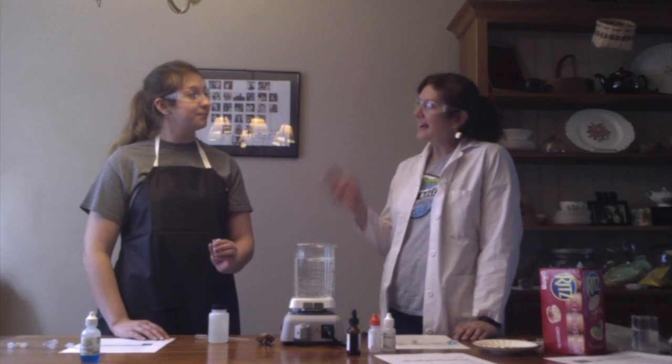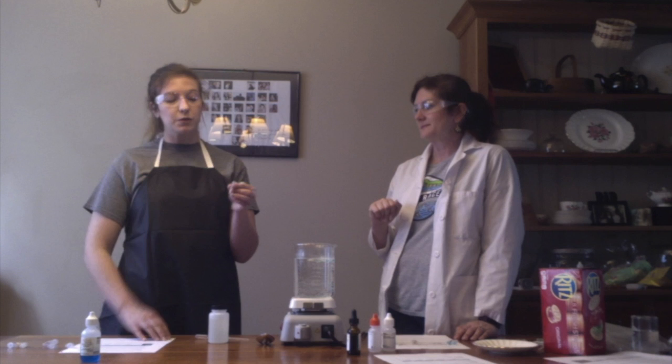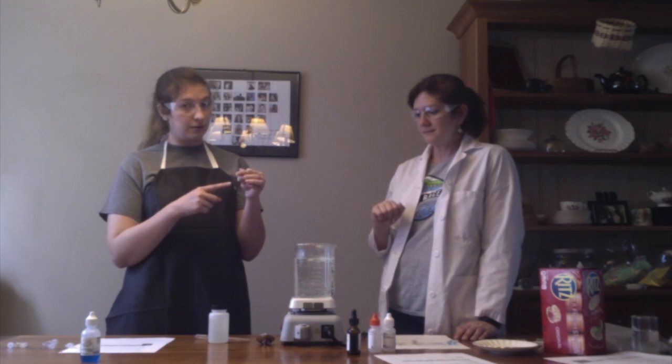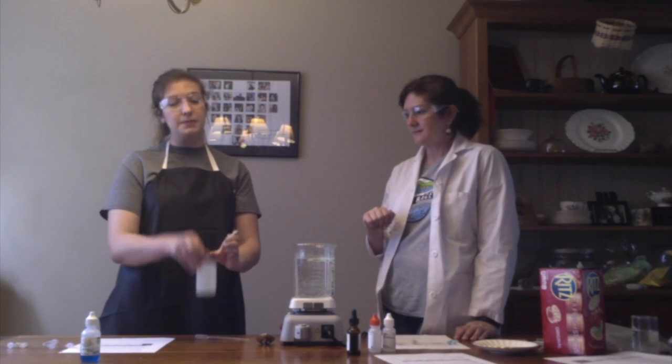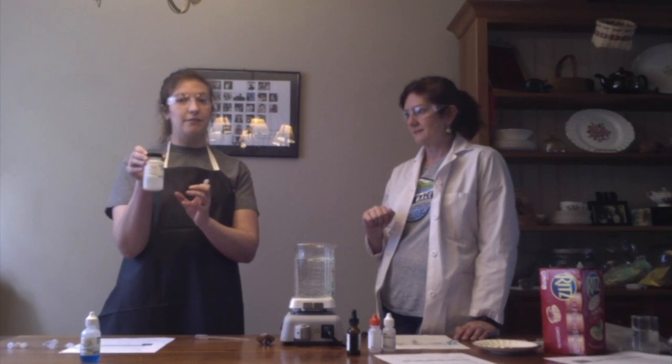So taking a look at our last two, what's in there? This one also has 10 drops of cracker solution. It has 5 drops of Benedict's solution, and I'm going to add 10 drops of our enzyme, alpha amylase.